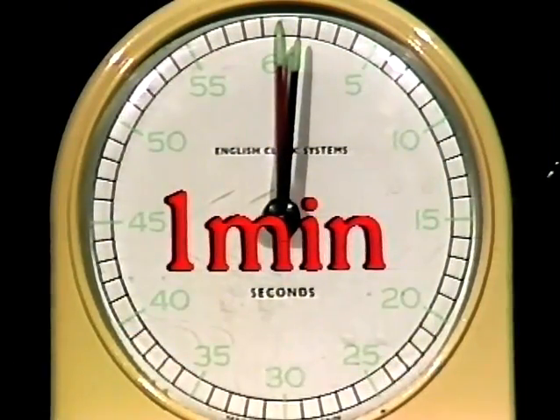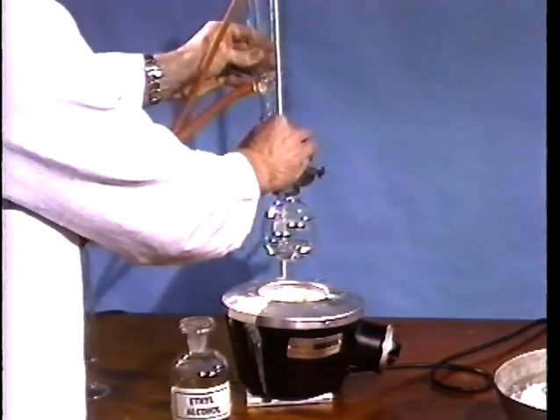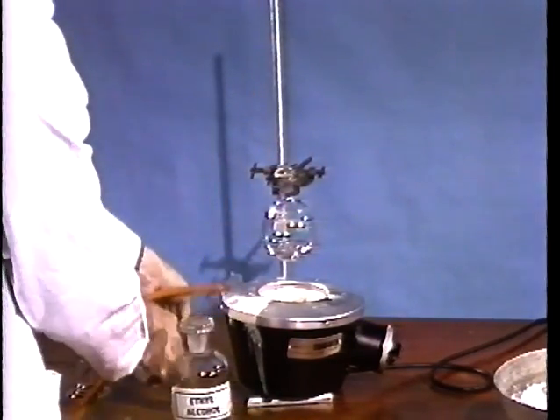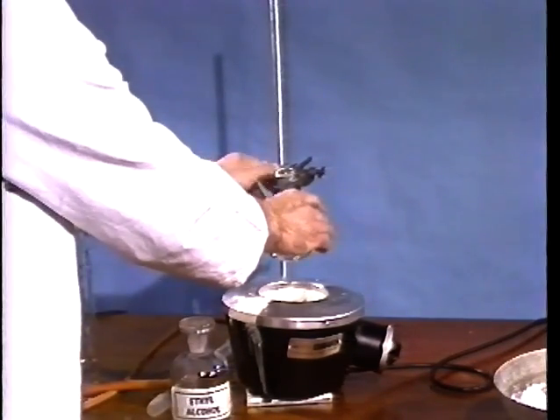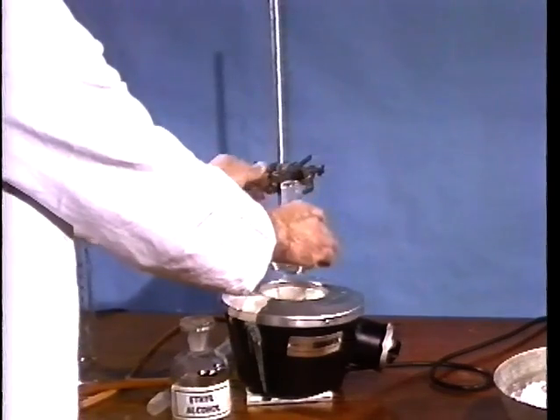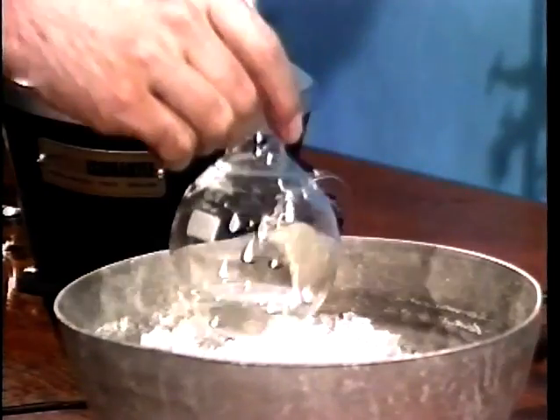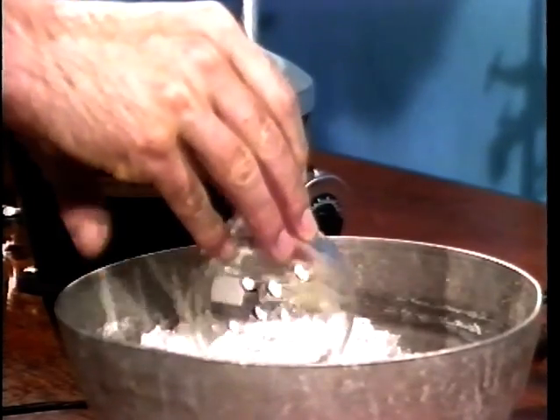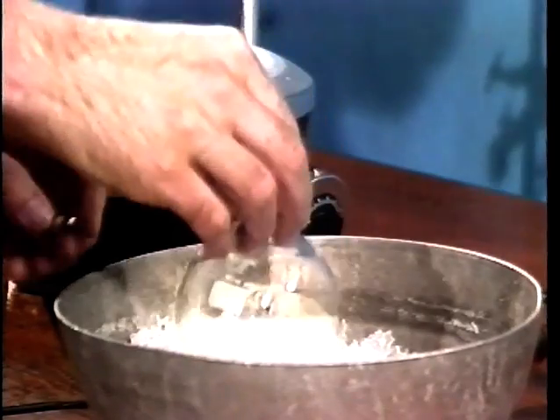Allow the solution to cool first to room temperature, then cool it in an ice bath with occasional swirling in order to induce crystallization.